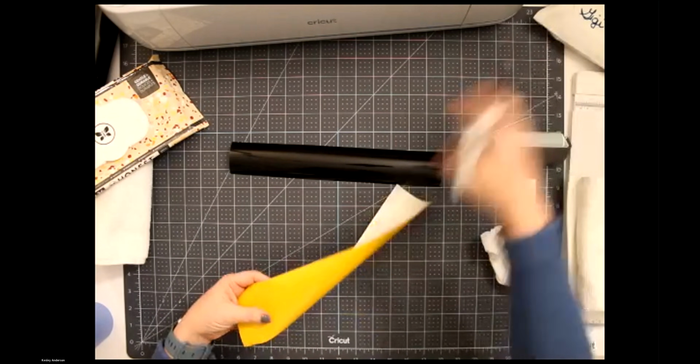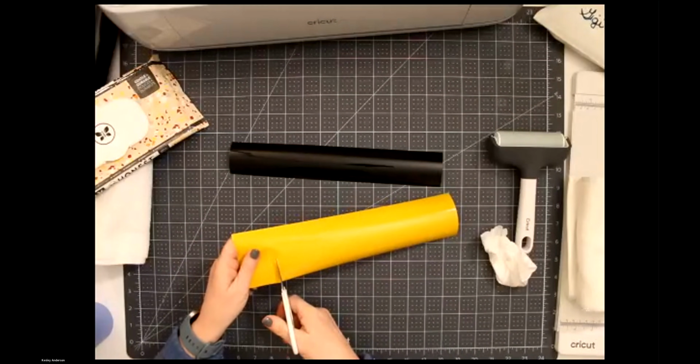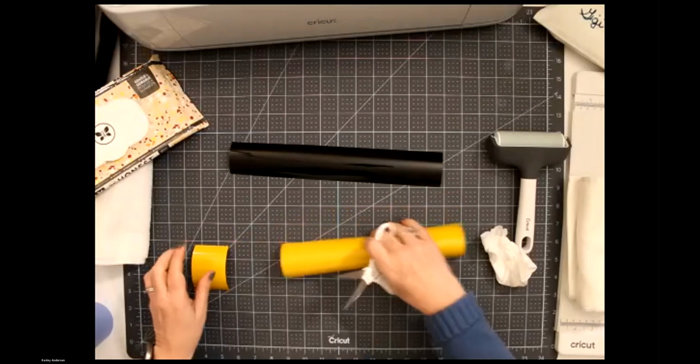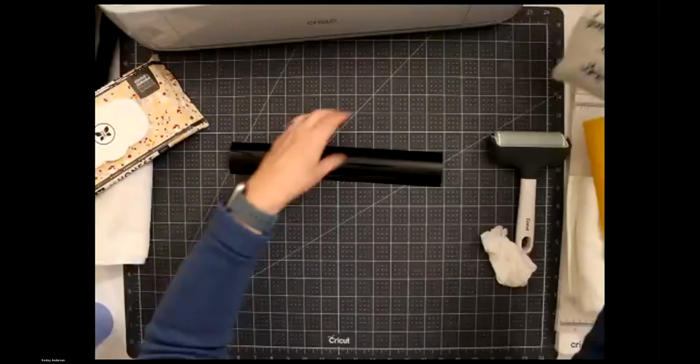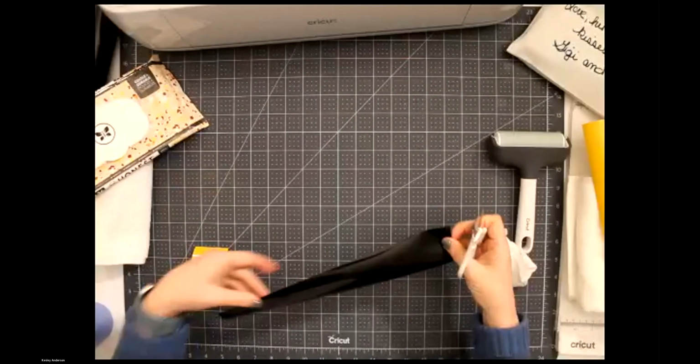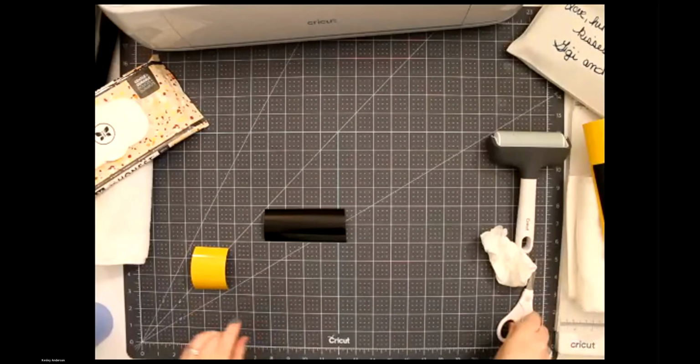So I did do, I think we did the smiley face. I think we did do this as a class. If I have a second before we finish up, if we have some more questions, I'll go back and look.